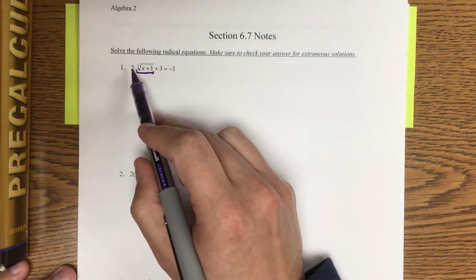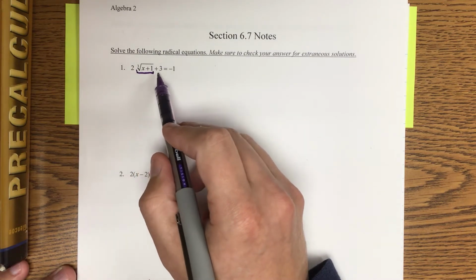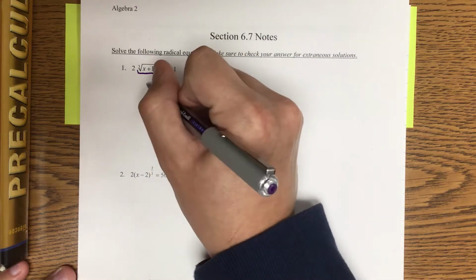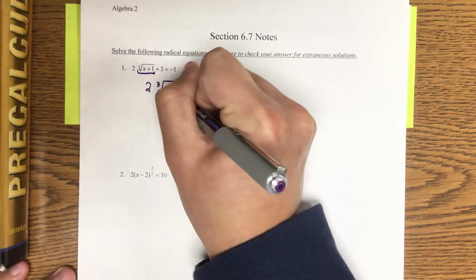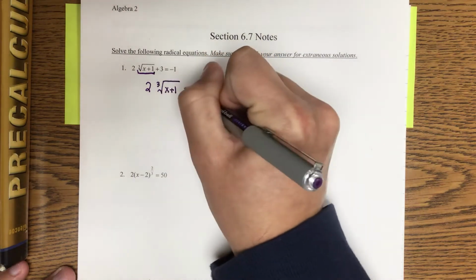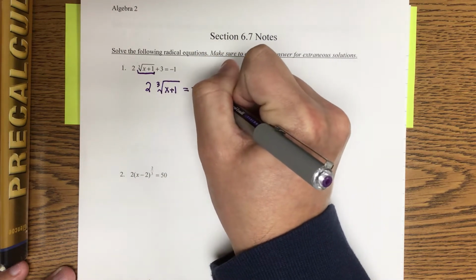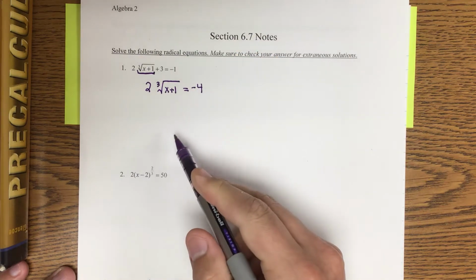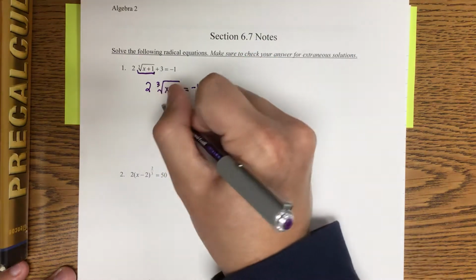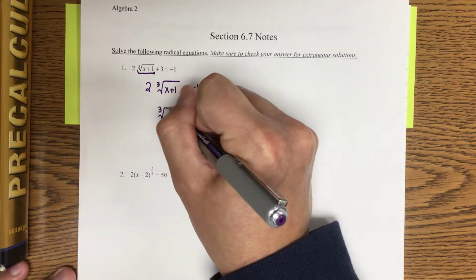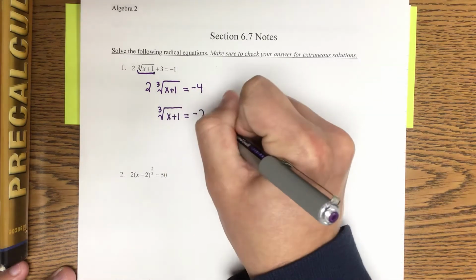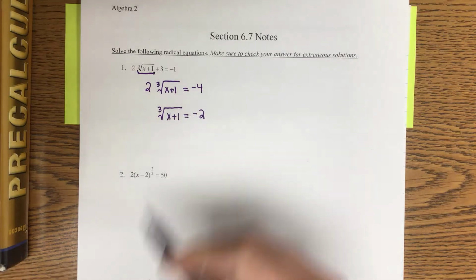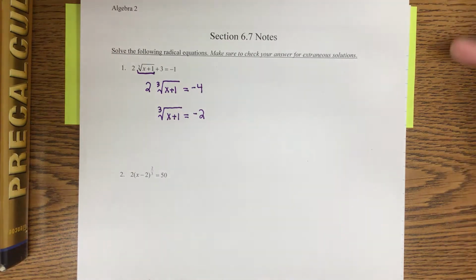So here, if I have 2 times something plus 3 equals -1, I would start by subtracting the 3. Just like a normal equation. Then I'm going to divide the number out front. So I'm going to divide both sides by 2. Once the radical, or the root, is by itself on one side, you are then going to remove the root.